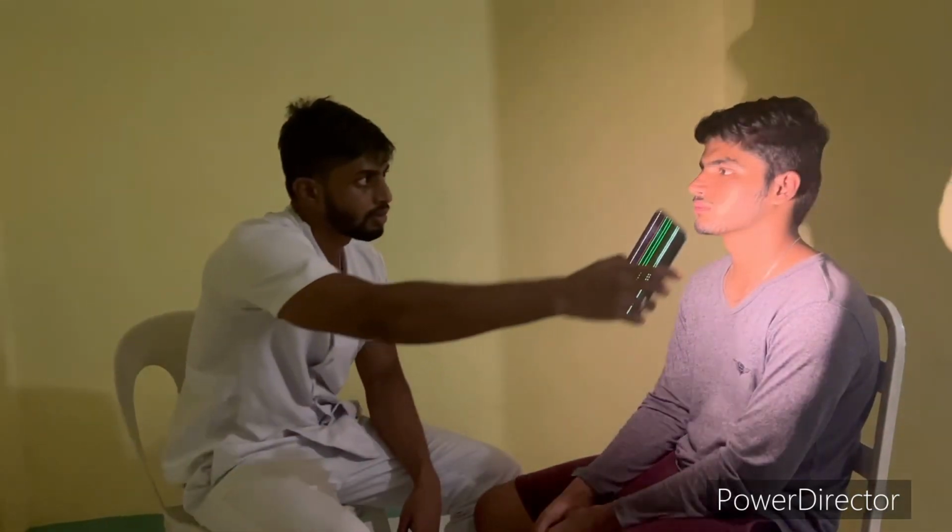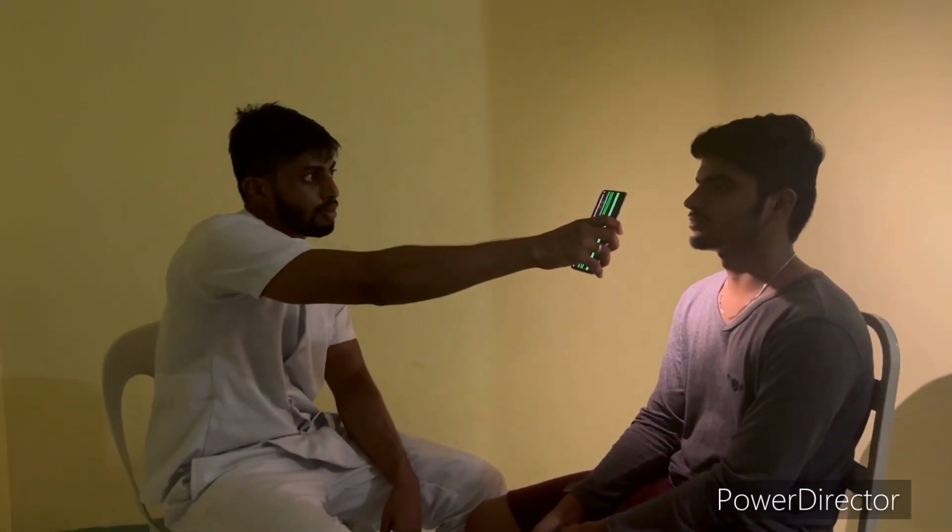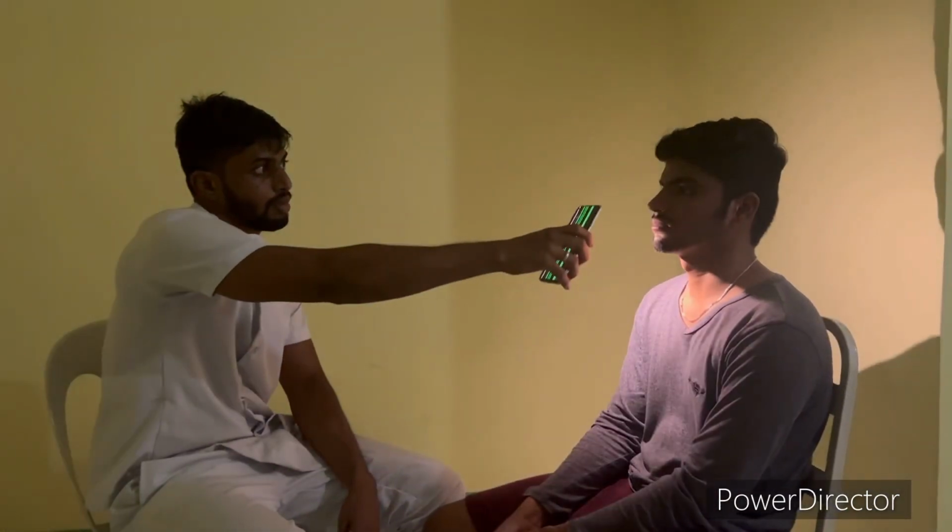Next, I am going to perform the swinging light test. For this, the room must be dim. I have asked the patient to look straight. Now I am going to shine a bright light and move alternately from one eye to the other eye. Okay. The patient's pupils responded equally, and there was no delay. If there is a positive RAPD, then it is an optic nerve disorder or retinal disorder.